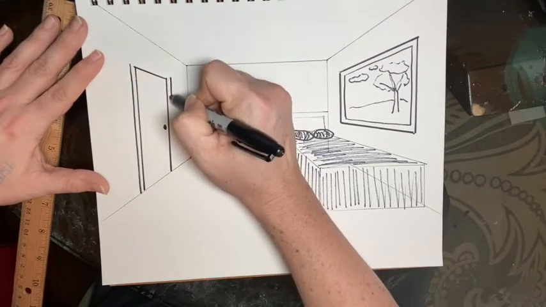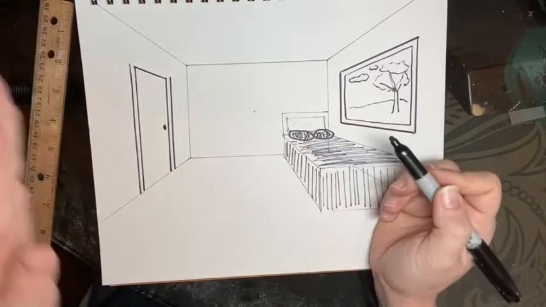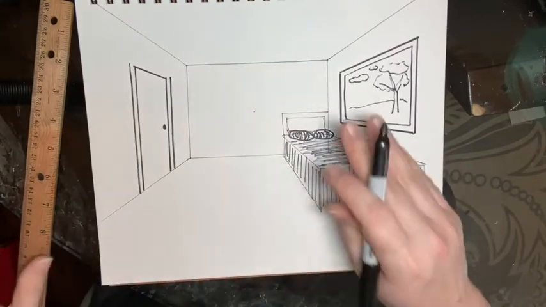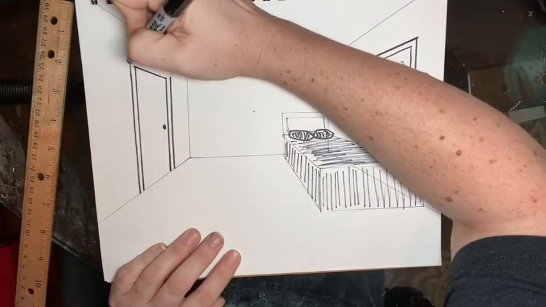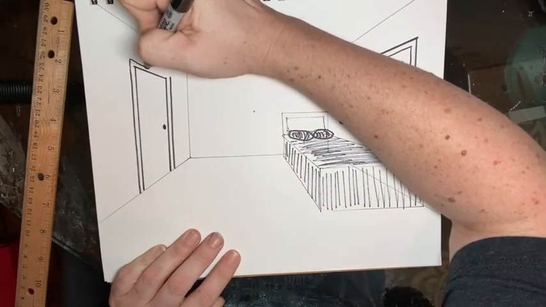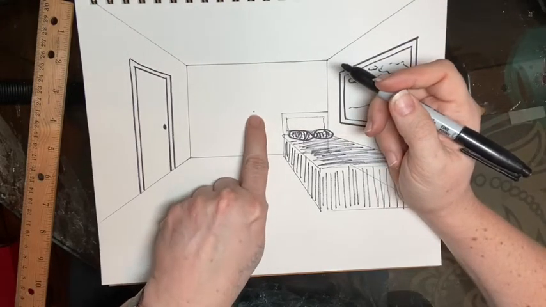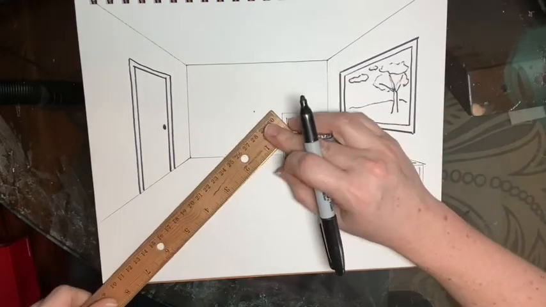So as long as you can remember what I said, any vertical line or horizontal line will always be vertical or horizontal. But any other line that you decide to draw when designing your room needs to come to your point with your ruler, okay?